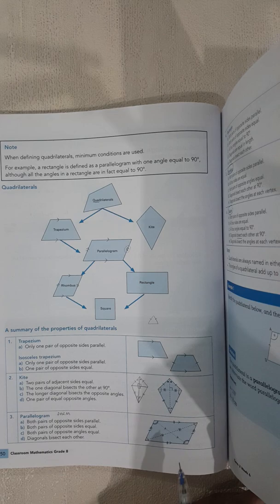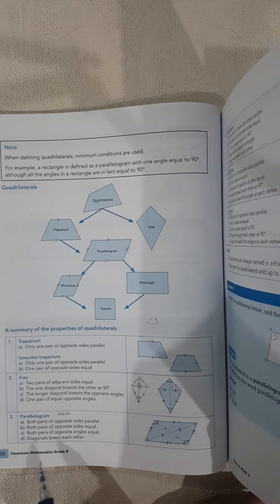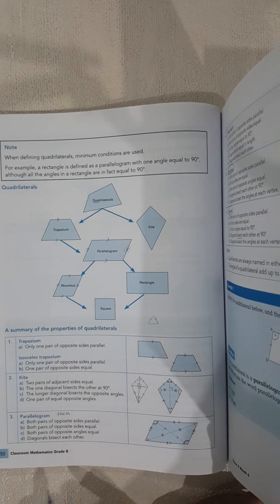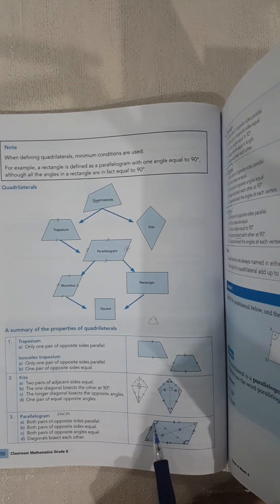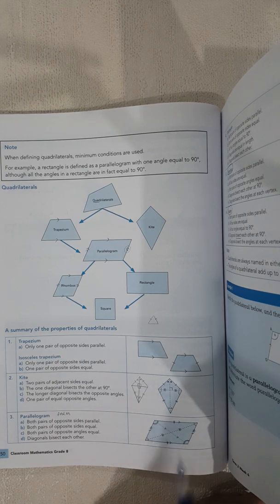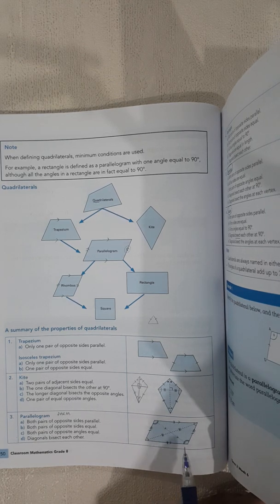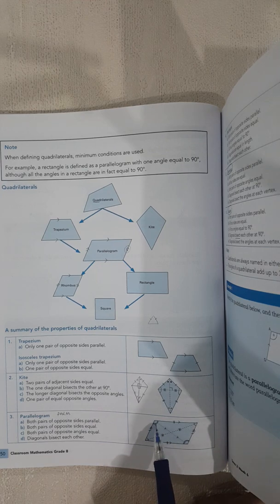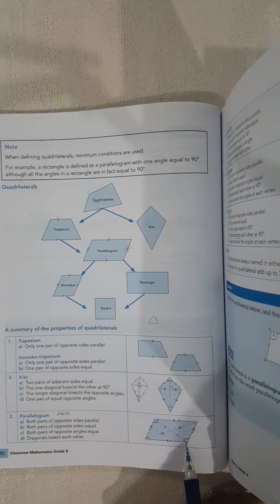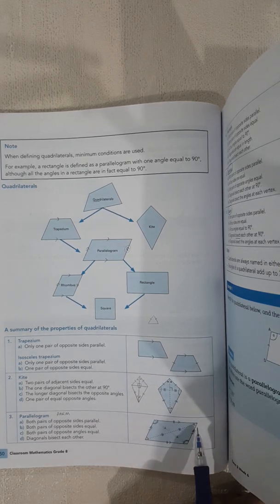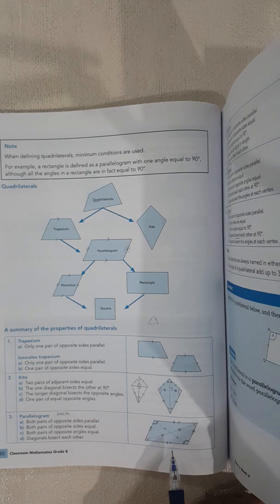Now what's very important to remember is that both pairs of opposite angles are equal. Okay, and this comes up a lot in the questions. This angle is equal to that angle. Can you see there's a double line? And then this angle is equal to that whole angle. So the opposite angles are equal to each other. This one is equal to that one. This one is equal to that one. Remember, it's not a square.